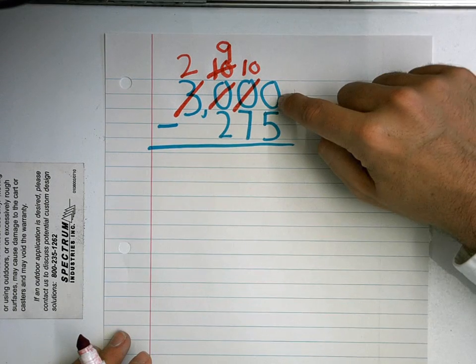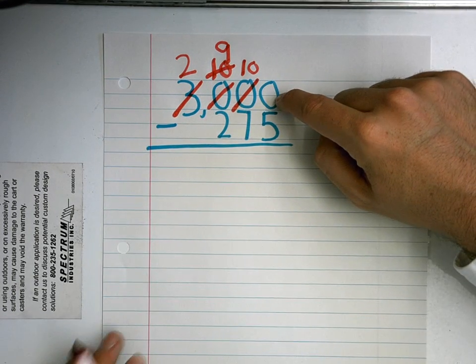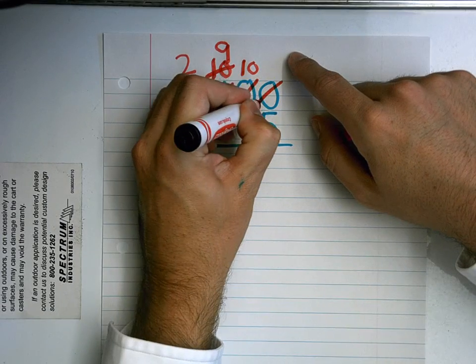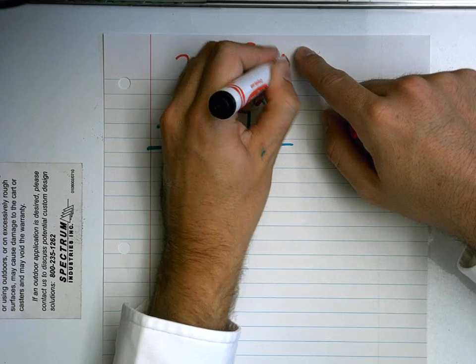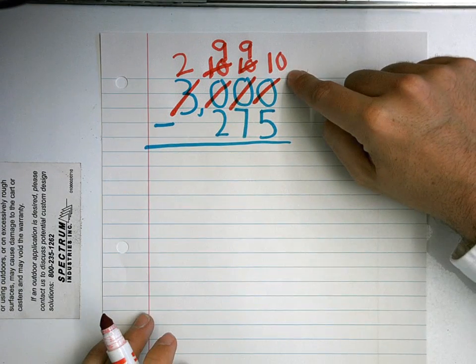But I'm still not done because I still have a 0 over here that needs some help. So I come all the way over here, move one of my tens over, and 1 ten is 10 ones.